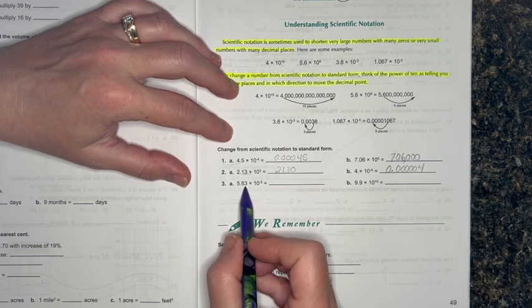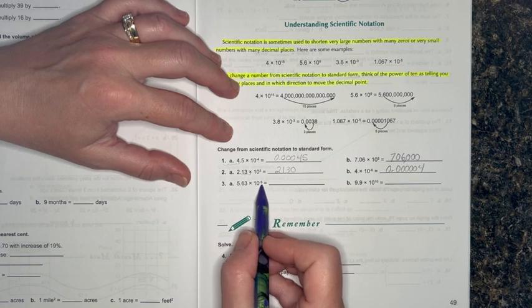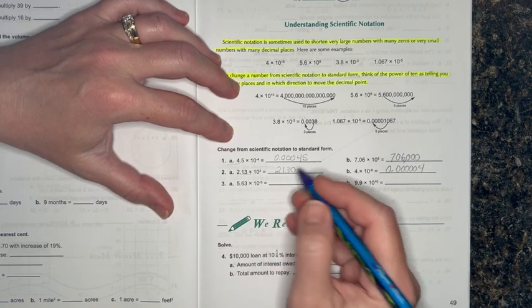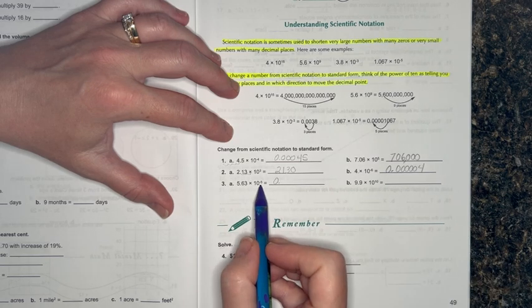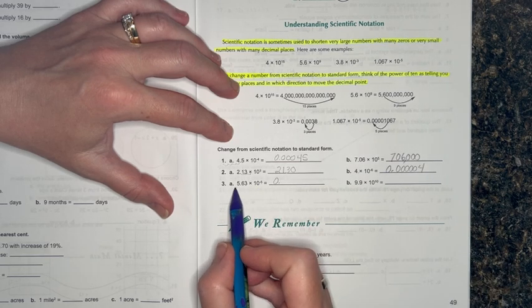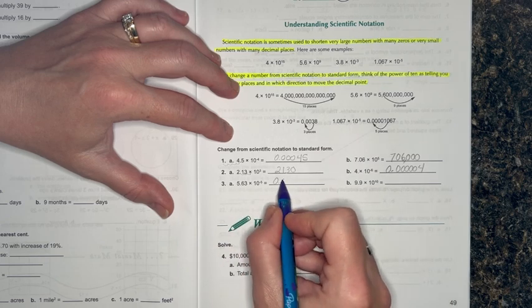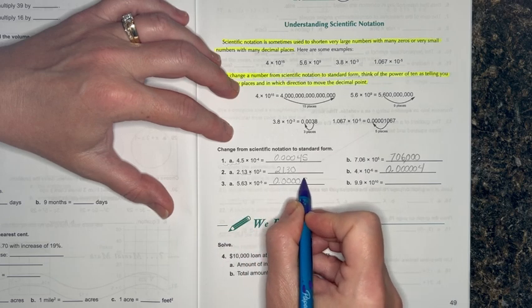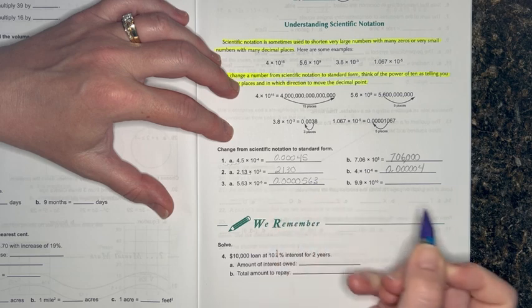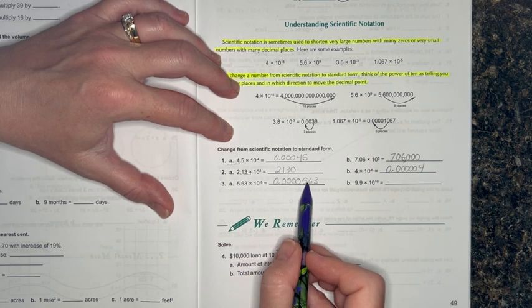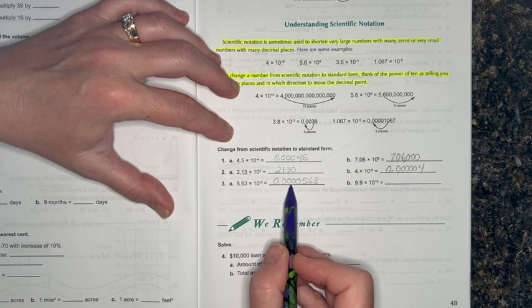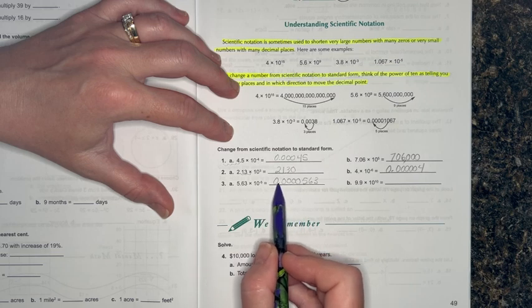3a, 5.63 times 10 to the negative 5th tells me I'm going to have only decimals, so 0 point something. I'm moving the decimal 5 places. 4 of those are going to be zeros, and the 5 is going to be the 5th. So 1, 2, 3, 4 zeros, my 5, and then my 6, 3 that were already behind the decimal are there. My decimal was here. 1, 2, 3, 4, 5.